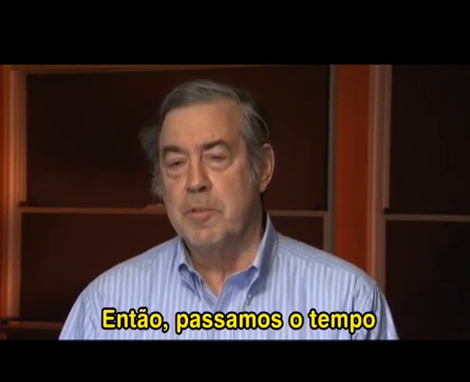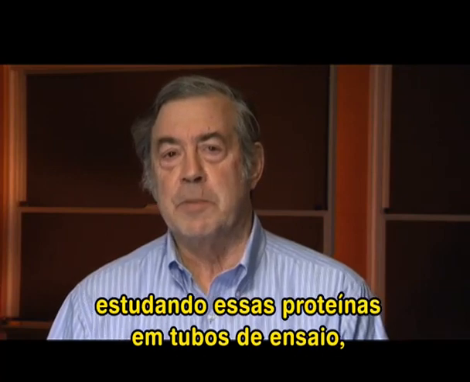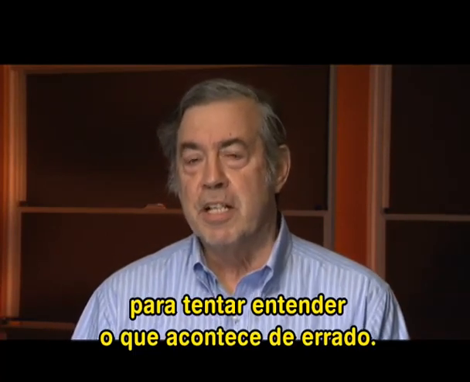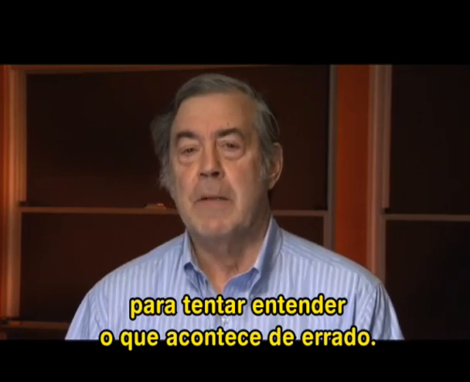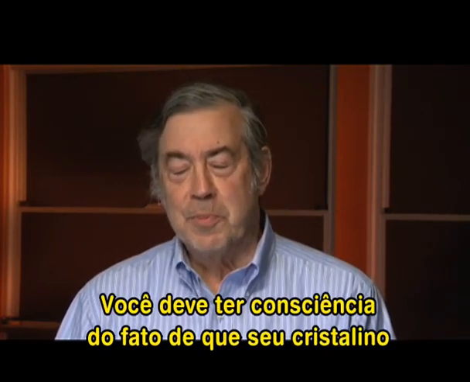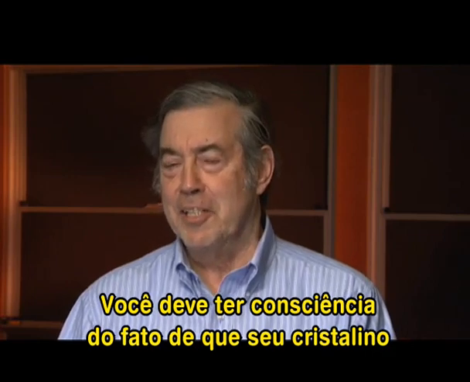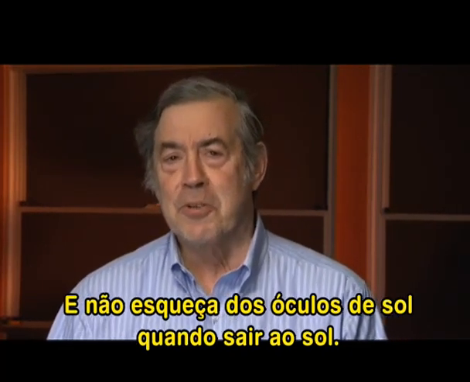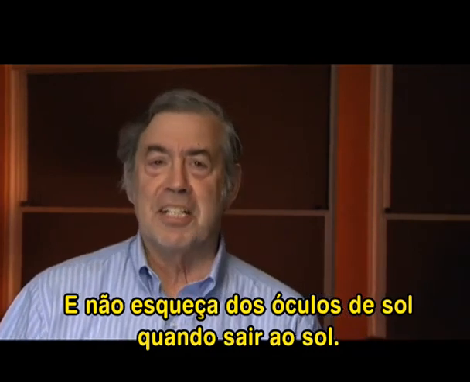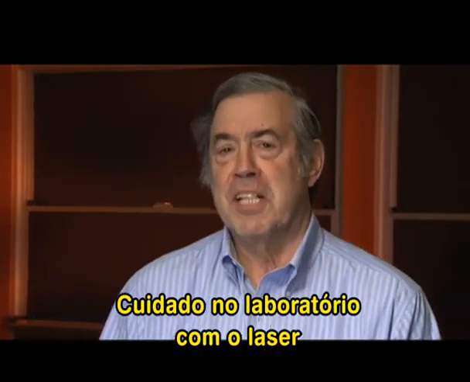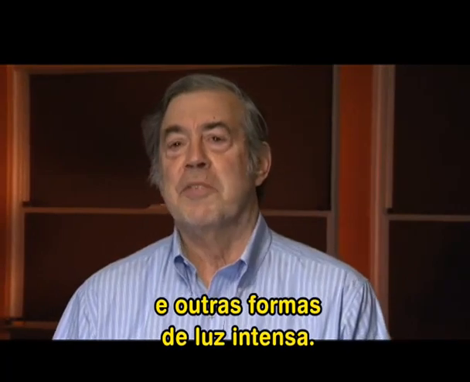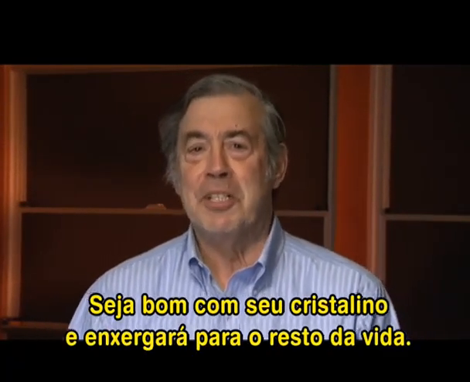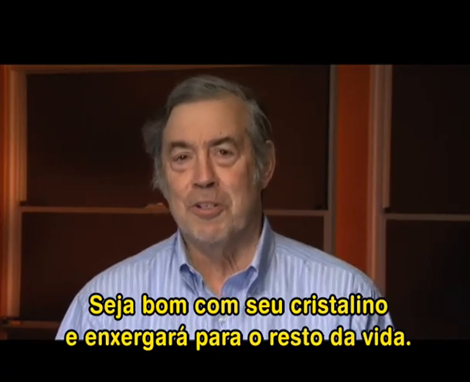So we spend our time studying these proteins in the test tube, often, sometimes in animals, to try to understand why do they go wrong. You should be aware of the fact that your lens is somewhat more delicate than you might otherwise think, and make sure when you're out in the bright sun you're wearing sunglasses. Watch out when you're in the laboratory for lasers and other forms of intense light. Don't stare at the sun, and be good to your lens, and you'll be able to see all your life.